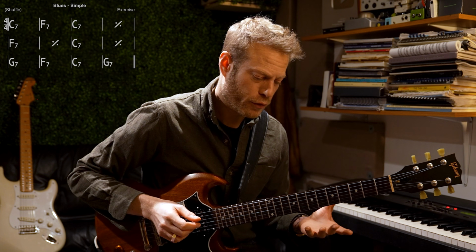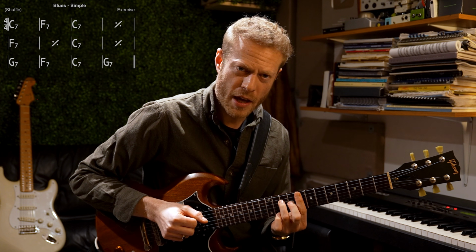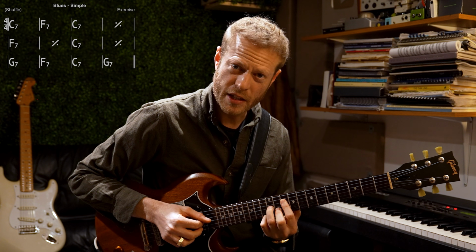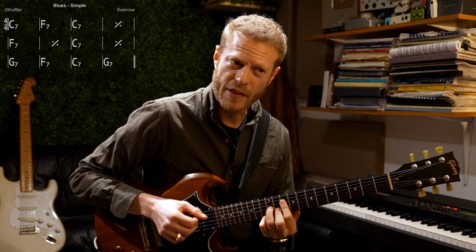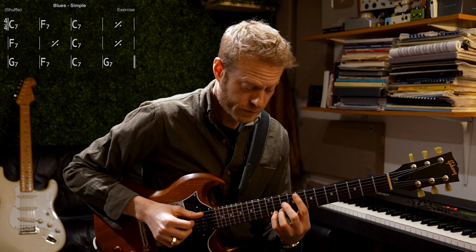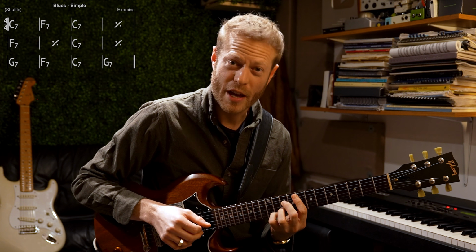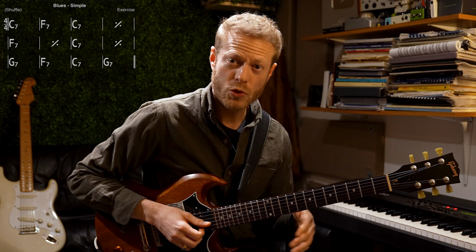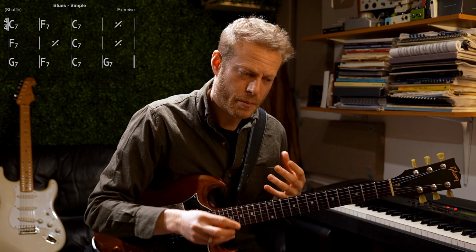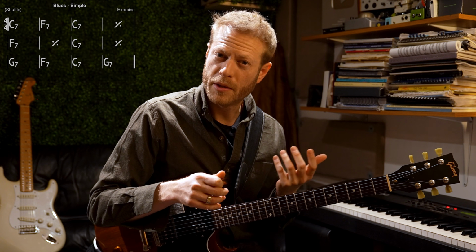That's very beautiful because when the chord is C major or C7, we have this E, and then on the chord F7, we have an E flat. So when you're soloing and expressing ideas, being aware of that is a big deal.